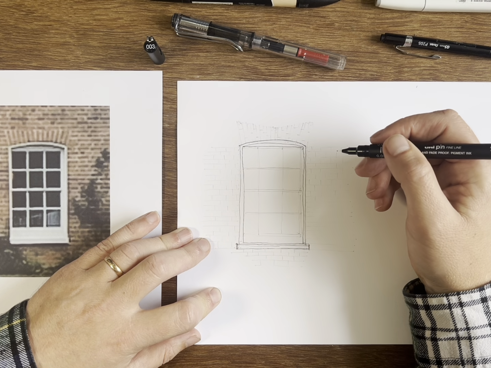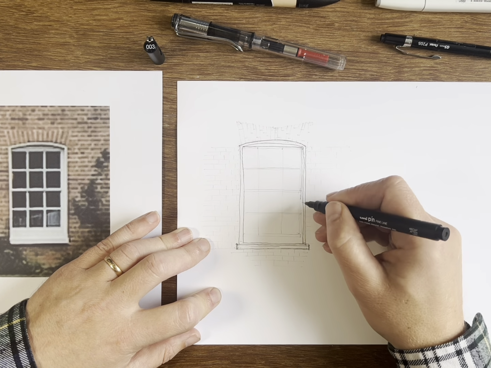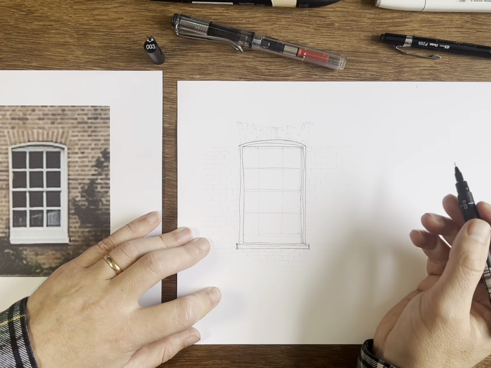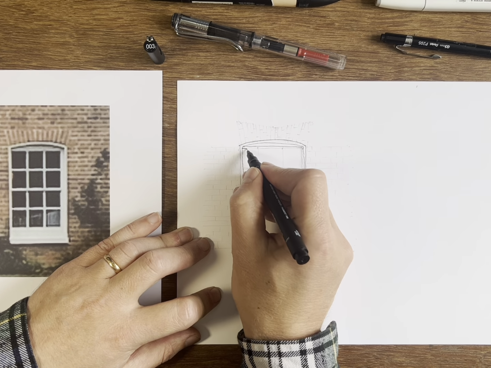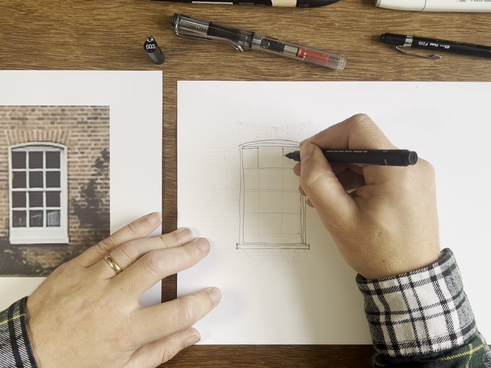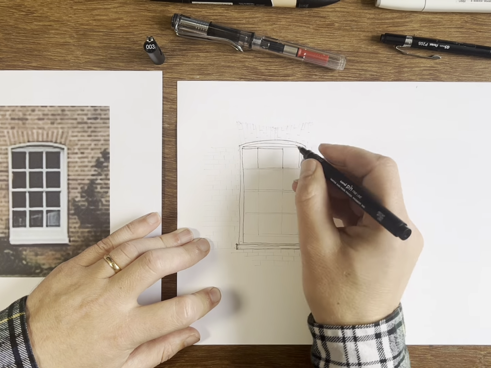This is just a little bit like the second stage of the pencil. So, and again, these don't hugely matter either.